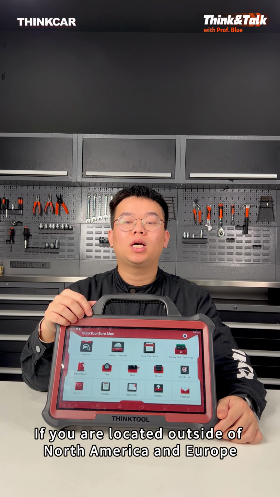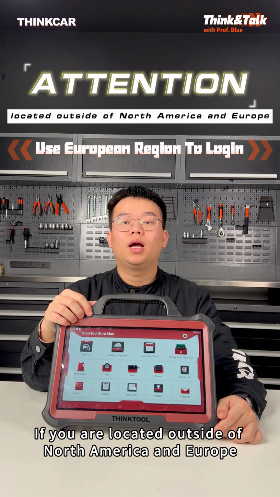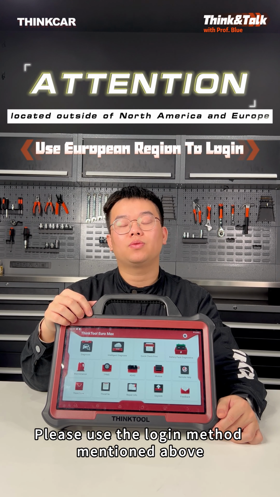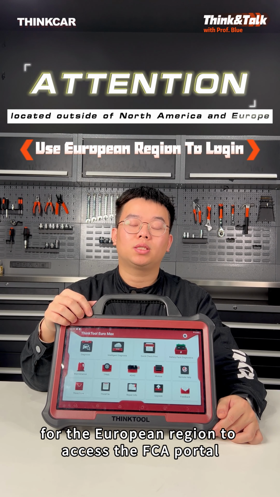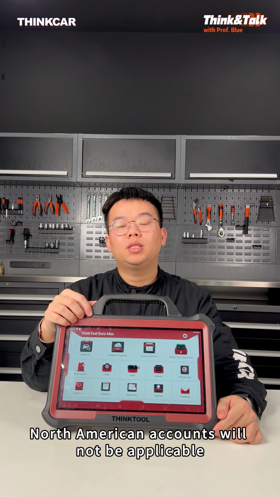If you are located outside of North America and Europe, please use the login method mentioned above for the European region to access the FCA portal. North American accounts will not be applicable.